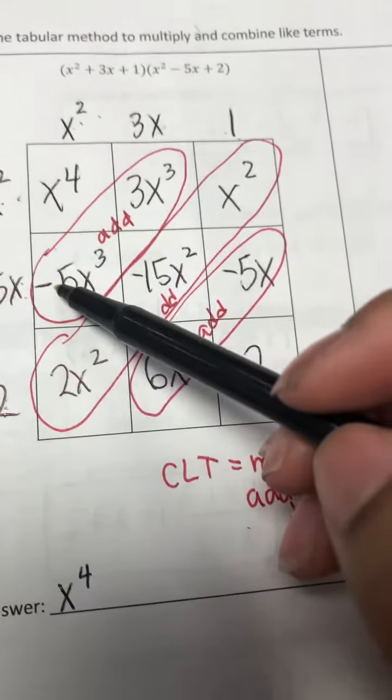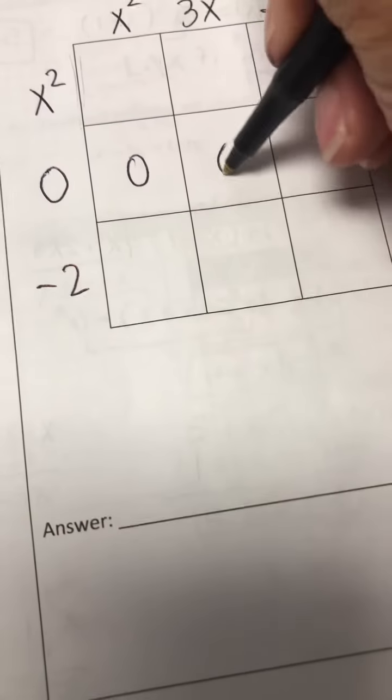Okay, let's take a look at the next one. So we got x squared, 3x, and 1. And then the next one, x squared has to go on this column. The 2, my constant, has to go here. So technically, this is a 0. So everything times this will be 0. So you won't need to do anything there.